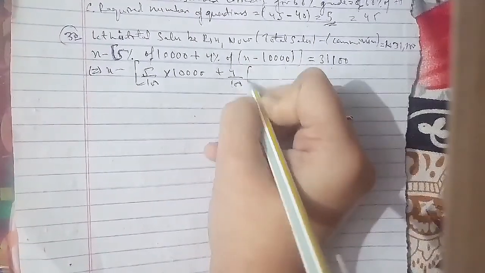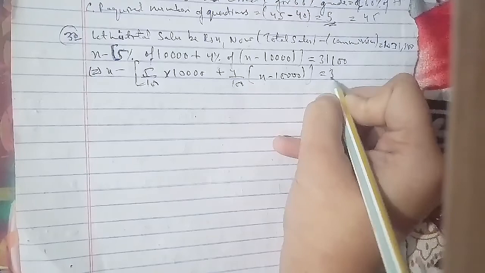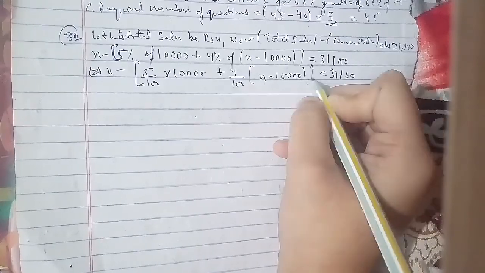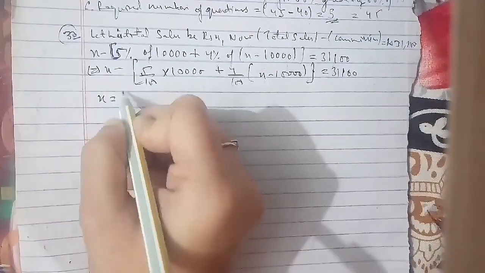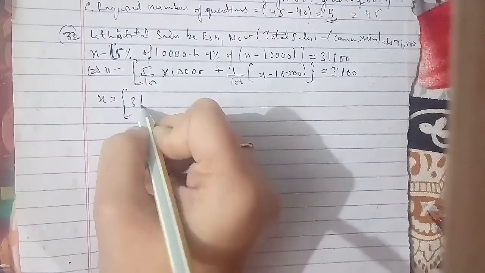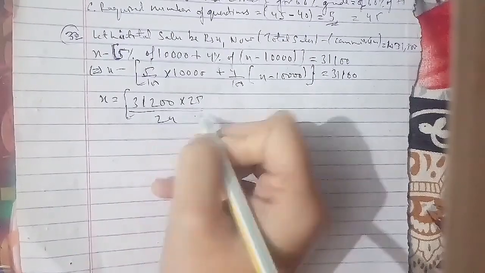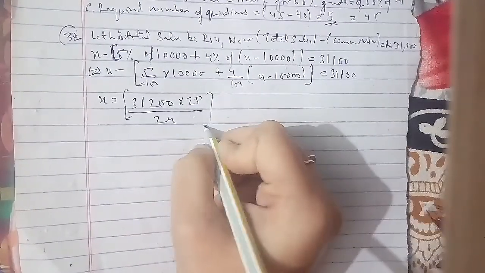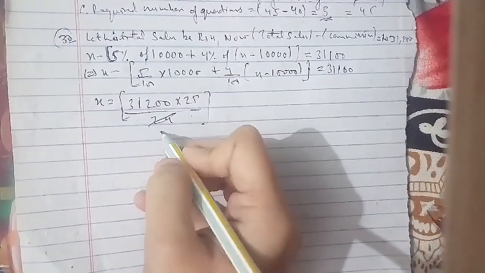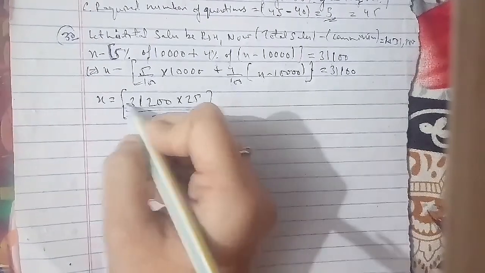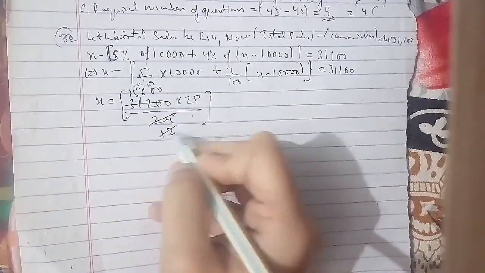Two ones are 2, two twos are 4, two ones are 2, two fives are 10, two sixes are 12, 0 0. Then two sixes are 12, two sevens are 14, two eights are 16, 0 0. Then two threes are 6, two nines are 18, 0 0. Three ones are 3, three threes are 9, 0 0. So it is 1300 into 25, which is 32,500. That will be the right answer for this question.